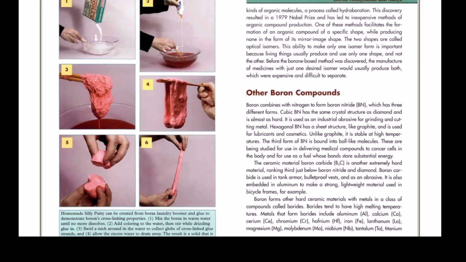The third form of BN is bound to bowl-like molecules. These are being studied for use in delivering medical compounds to cancer cells in the body. And used as a fuel, those bonds store substantial energy.